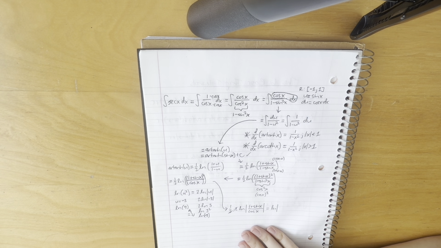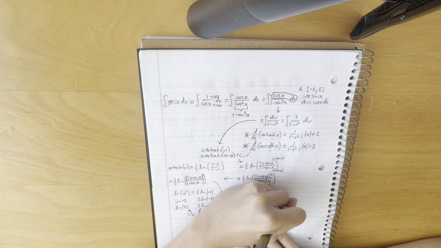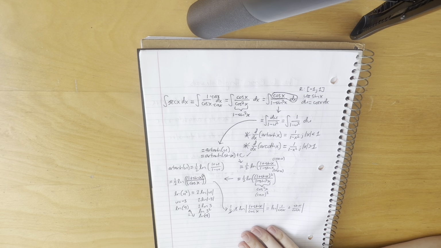Now notice I have the same denominator, cosine of x. That means I could split the fraction into 1 over cosine of x plus sine of x over cosine of x. Now if you know your trig identities, this is clear. We're actually done.